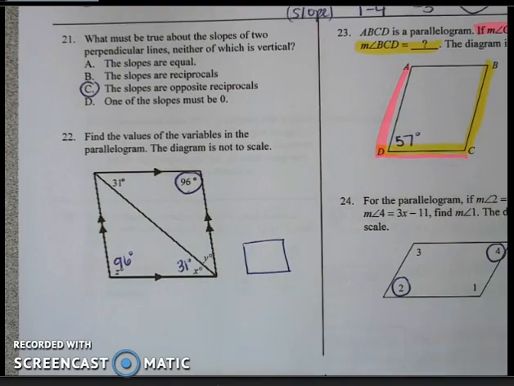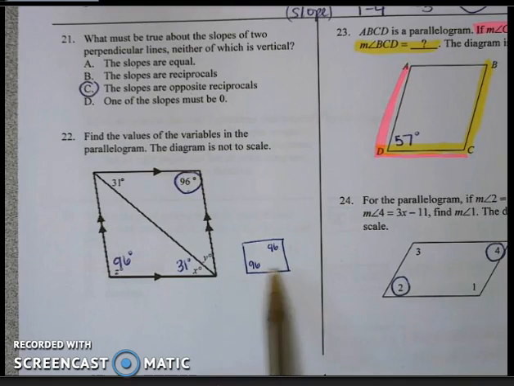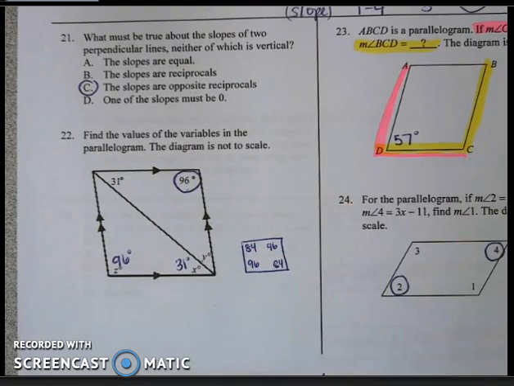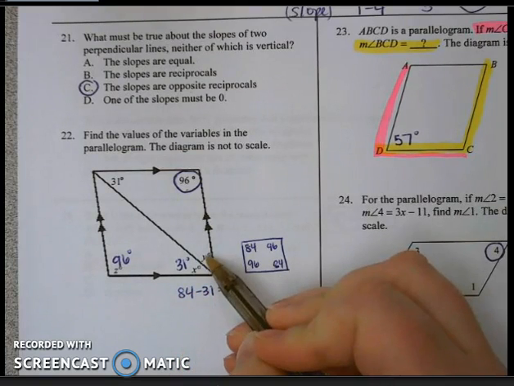If we think about the parallelogram without the diagonal going through it, we already know that these angles are 96. What's the relationship between 96 and the other set of angles? We should know that consecutive angles, meaning ones that are next to each other, are going to be supplementary. So 180 minus 96 gives me 84 degrees. So if those angles are 84, I already know that part of this is 31. So 84 minus 31 will give me the other part of this angle.